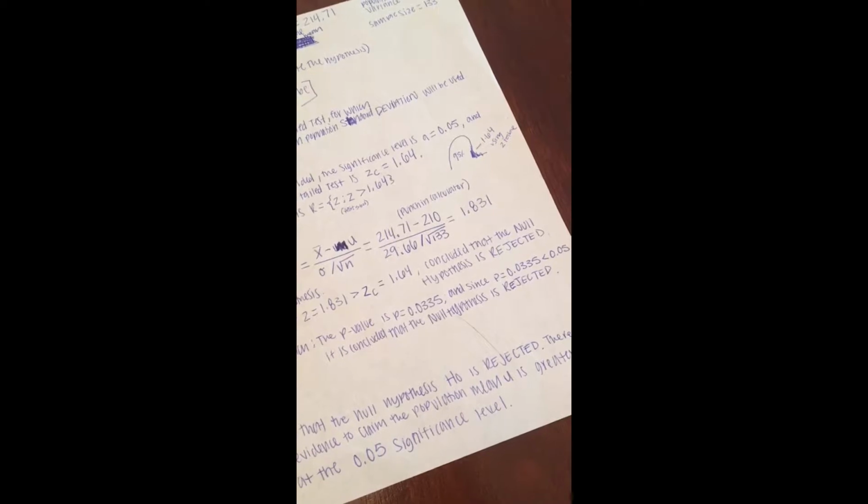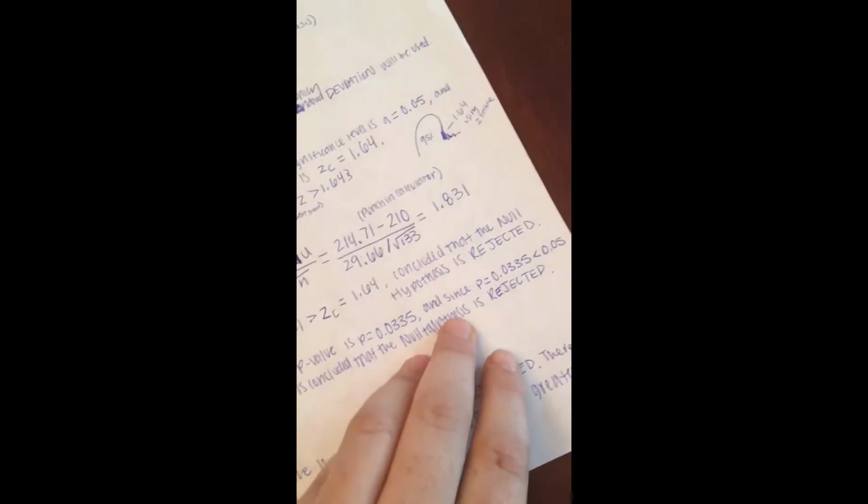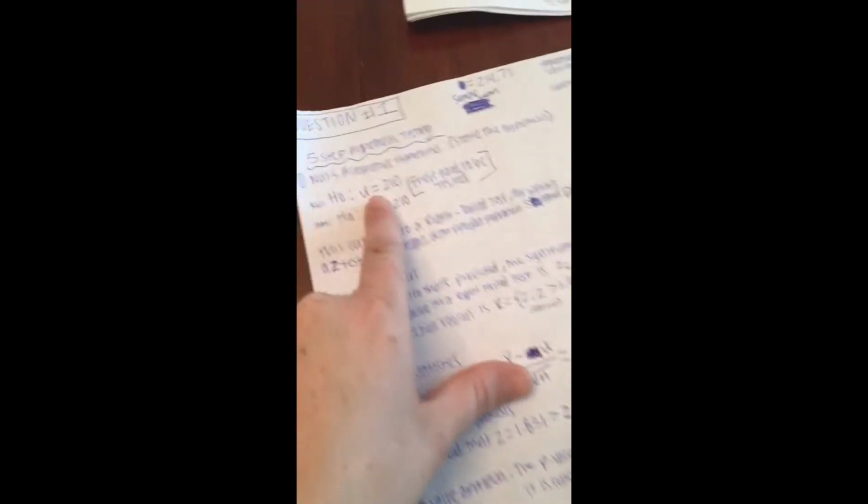We can also use a p-value approach. I'm not going to go too deep into that because we used the test statistic, but basically our p-value is 0.0335, which is smaller than 0.05. We can also conclude that the null hypothesis is rejected.